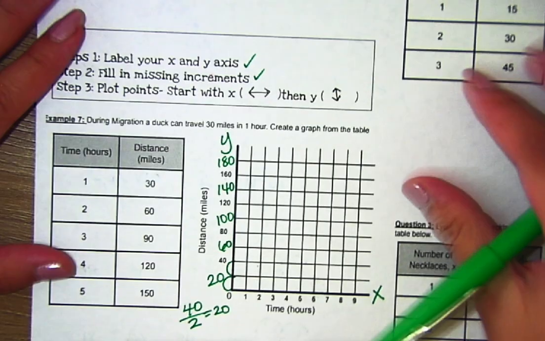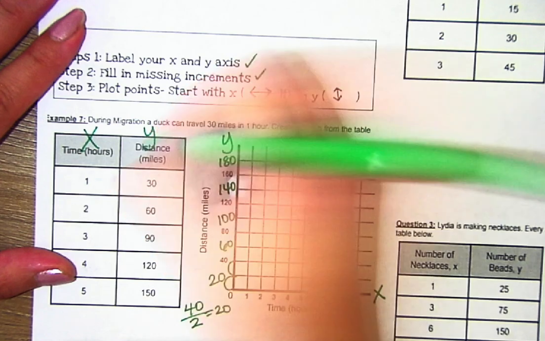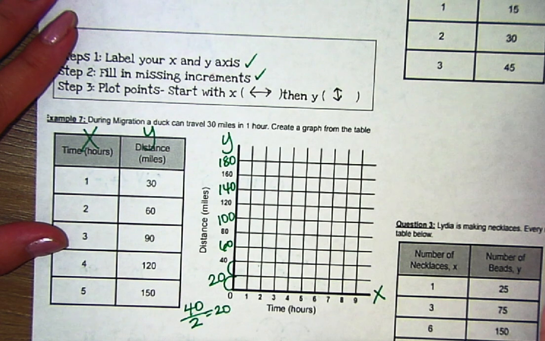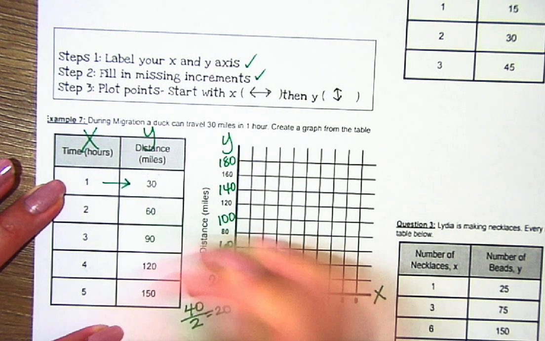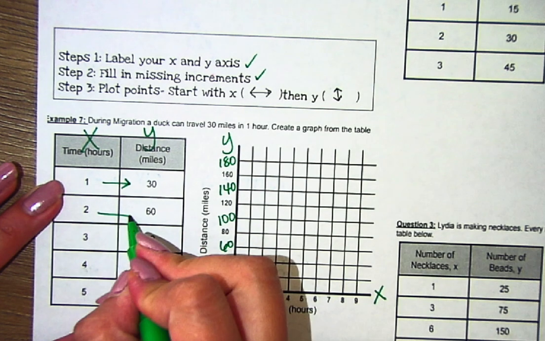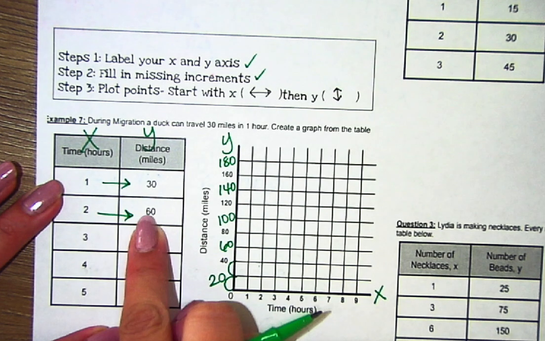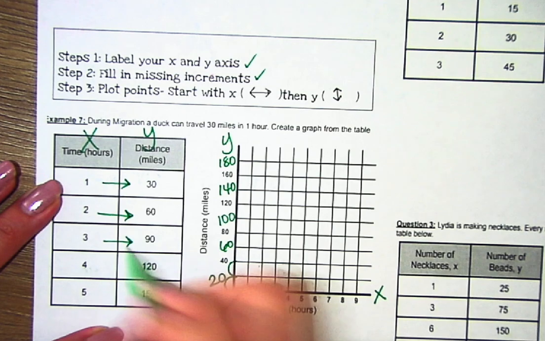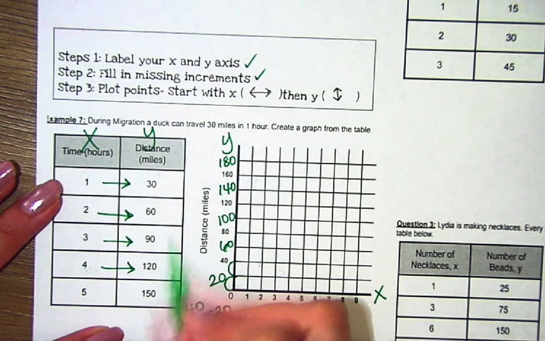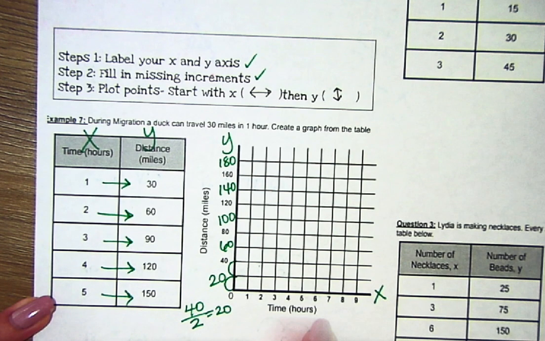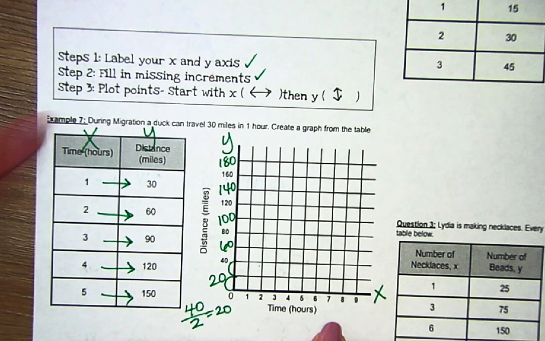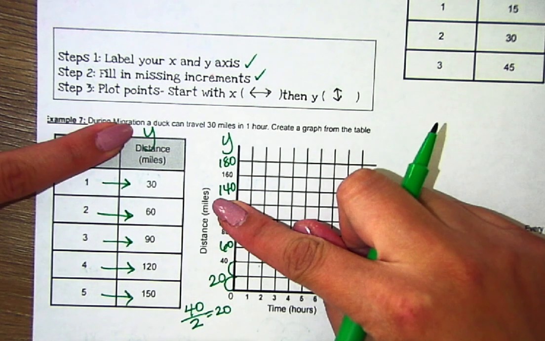So remember, you're starting with your X and then your Y. So each of these points here, so if I have 1, it's 1 and 30. 2 hours, he did 60 miles. 3 hours, he did 90 miles. 4 hours, he did 120 miles. And 5 hours, he did 150. So it's telling you hours is my X, and then the distance is my Y.